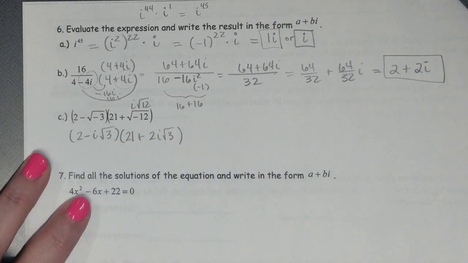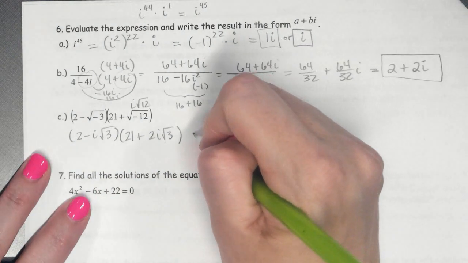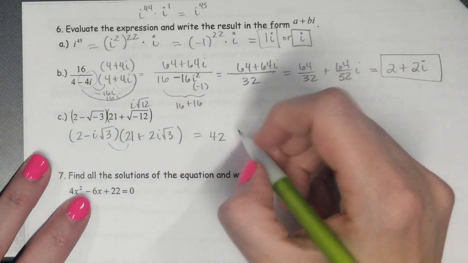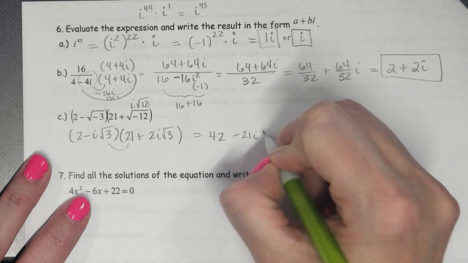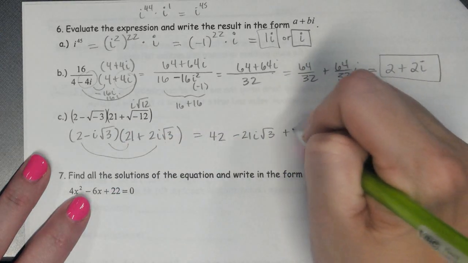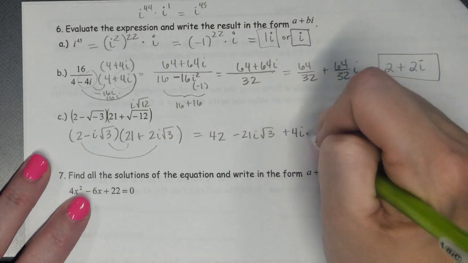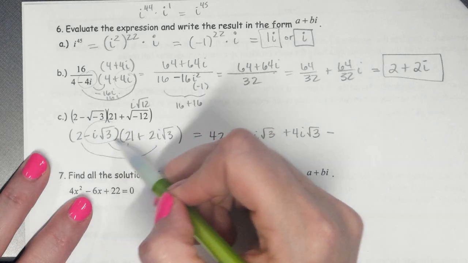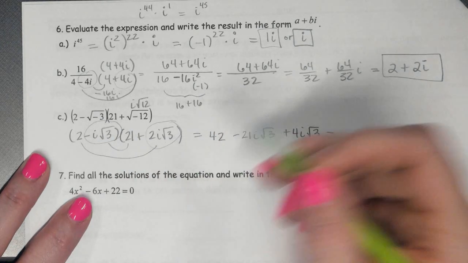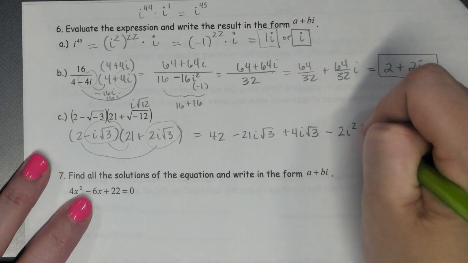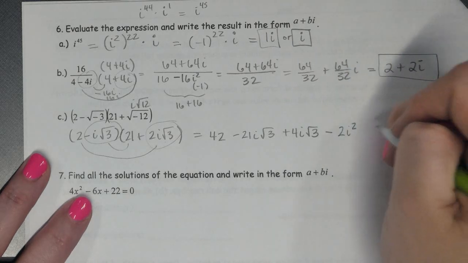Then we are going to FOIL. When you FOIL, first times first, 2 times 21 is 42. And then I like to do the inside first. So I do 21i root 3. Then the outside plus 4i root 3. And then negative i root 3 times 2i root 3 is negative 2i squared times, what's root 3 times root 3? 3.